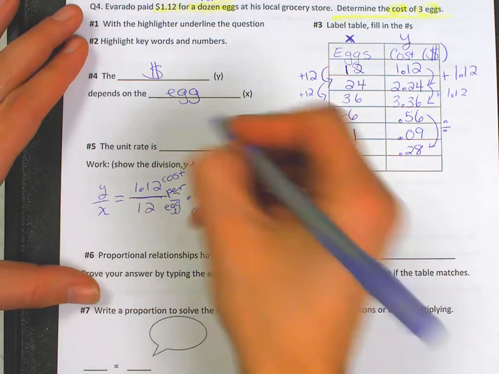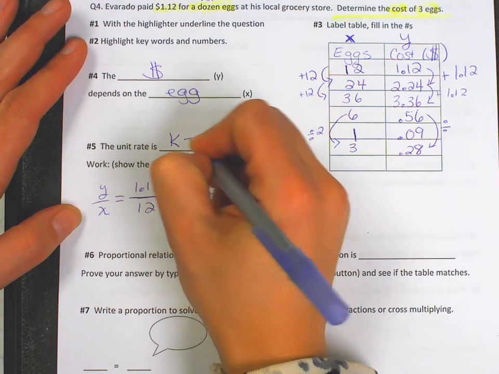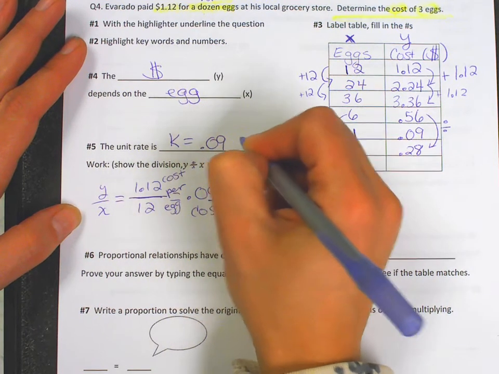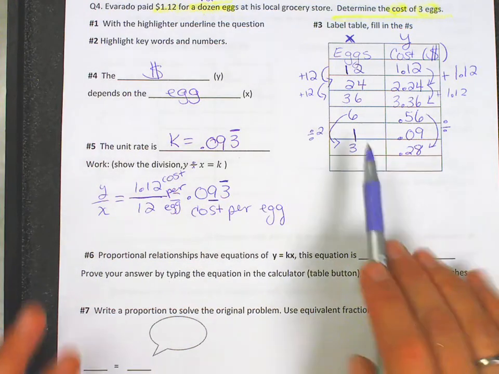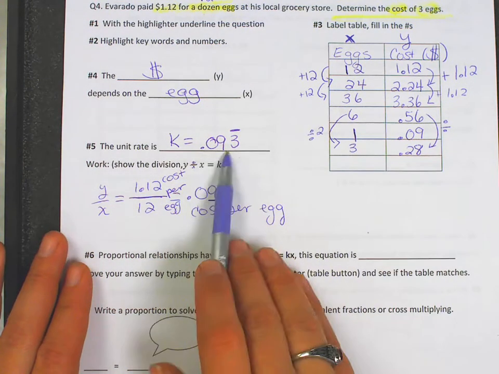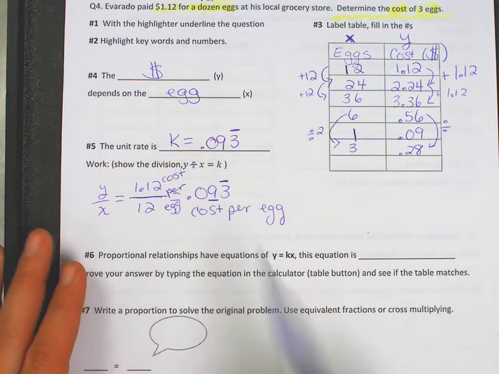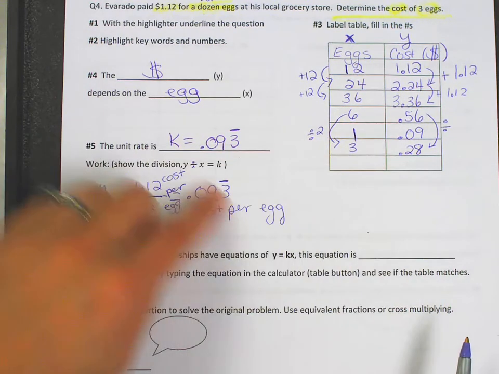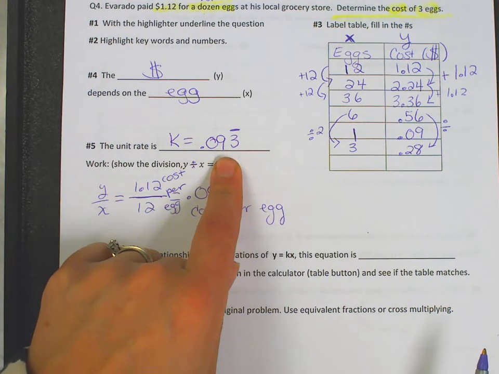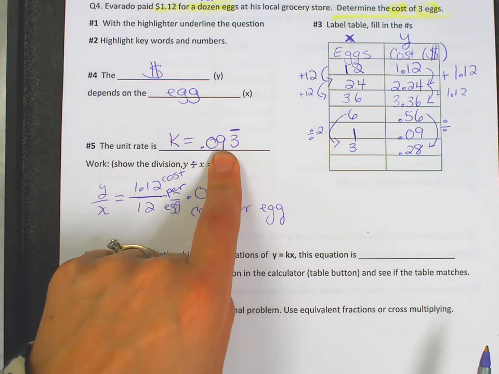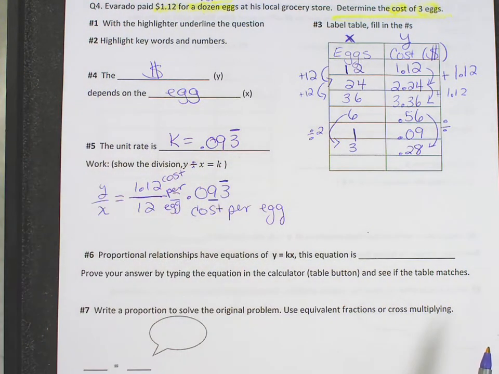All right, so the unit rate, 0.093 repeating, which is a super weird number. If I was going to buy 1 egg, it'd be 9 cents, but my unit rate's actually 0.093 repeating. So finding the unit rate isn't always that great if it's an ugly number. This is what I would consider an ugly number, so I'm probably not going to use this whole unit rate thing.